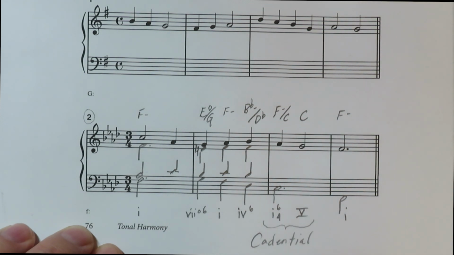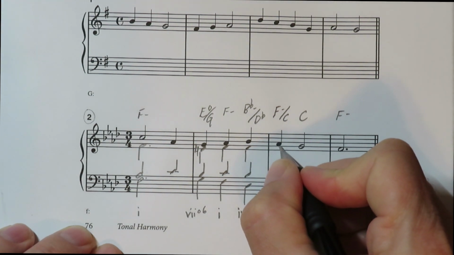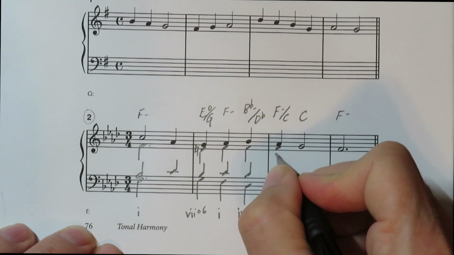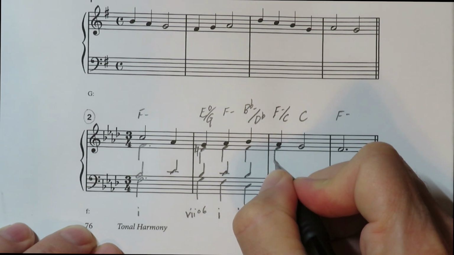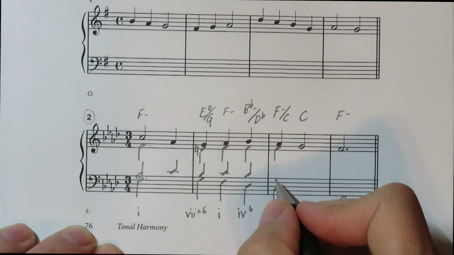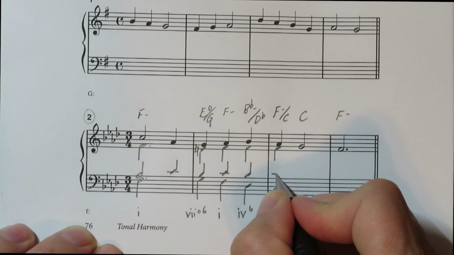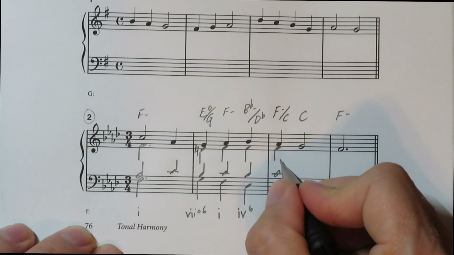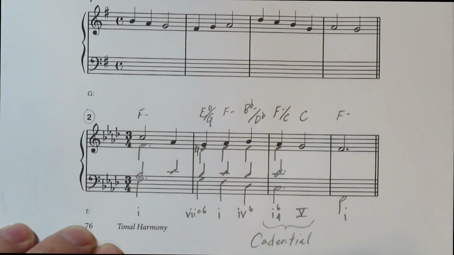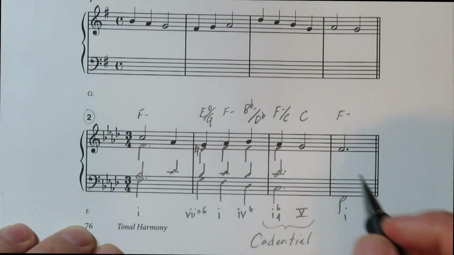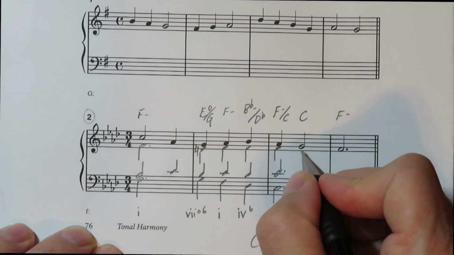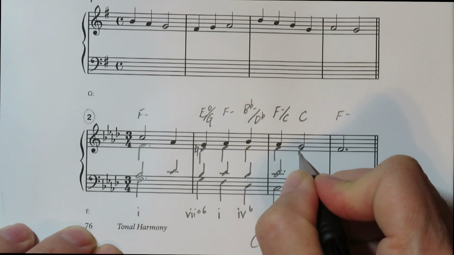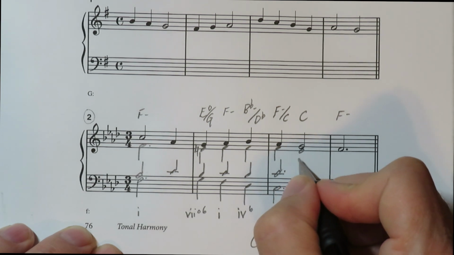And now the F minor. So yeah, keep that common tone again. And then move this up to C. And we've doubled the bass. Now move that F back down to E natural.